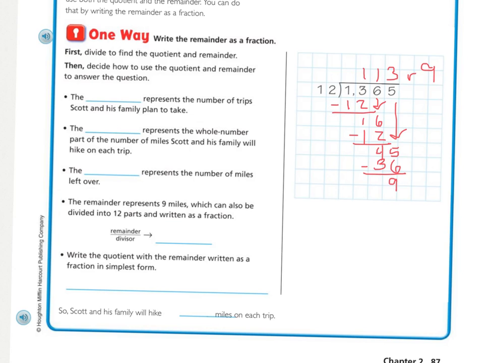First, we need to know that the divisor, the 12, represents the number of trips Scott and his family plan to take. The 113, the quotient, represents the whole number part of the number of miles Scott and his family will hike on each trip. And the 9 represents the number of miles that are left over. The remainder represents 9 miles, which can also be divided into 12 parts and written as a fraction. We would write 9 over 12 because 12 is the divisor.